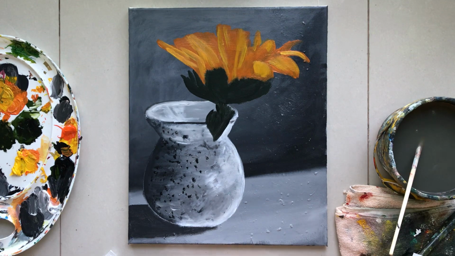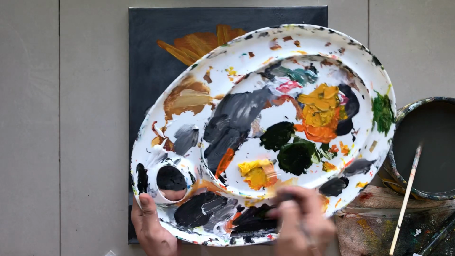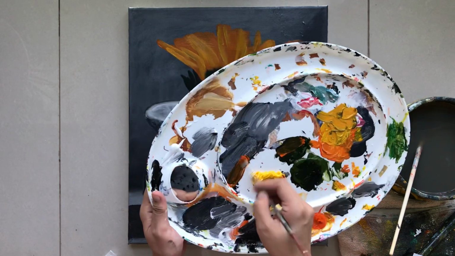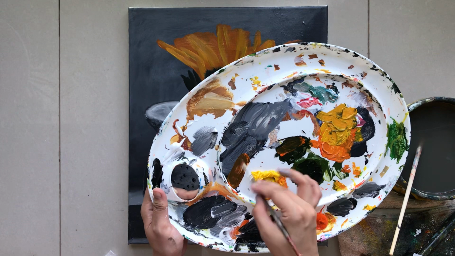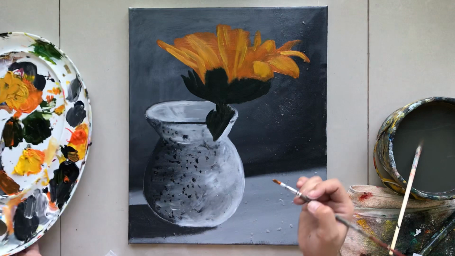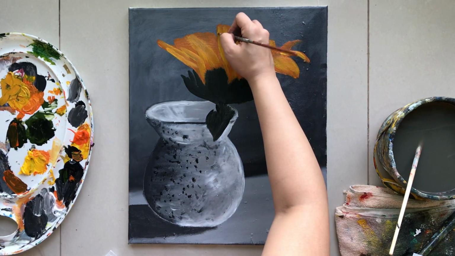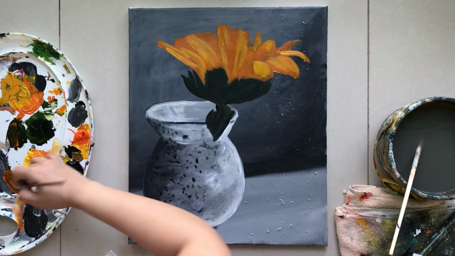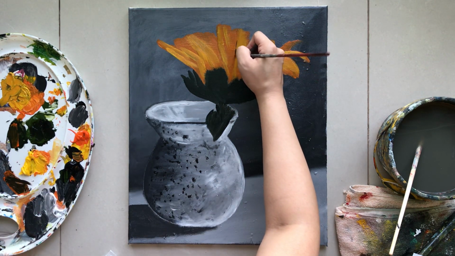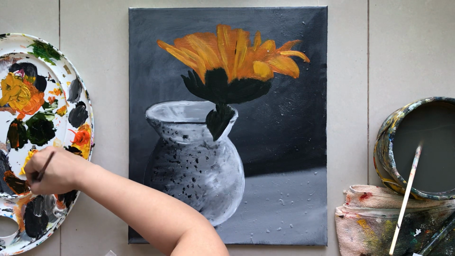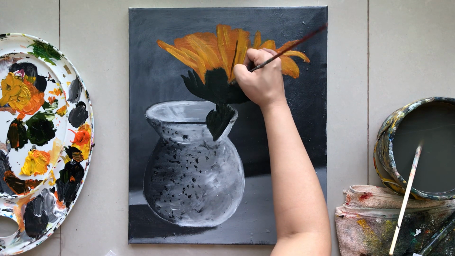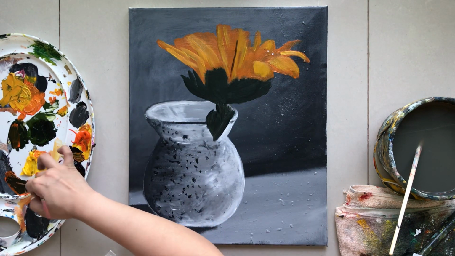Okay, now we're going to get some orange and then black. And then using this color, orange and black, we're going to make some depth, like separating the petals from each other.